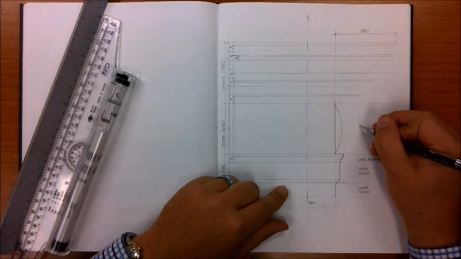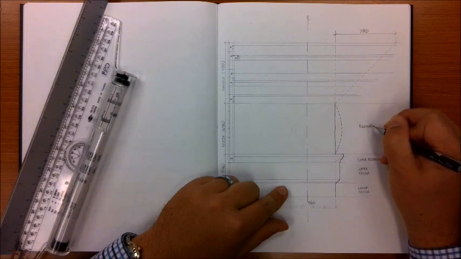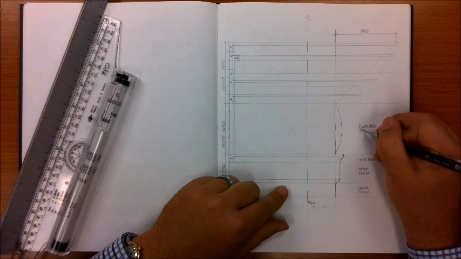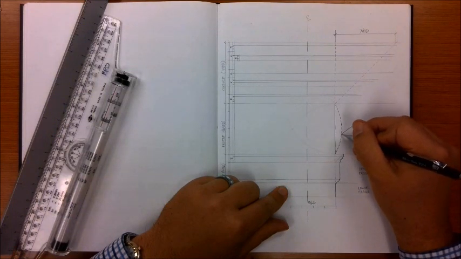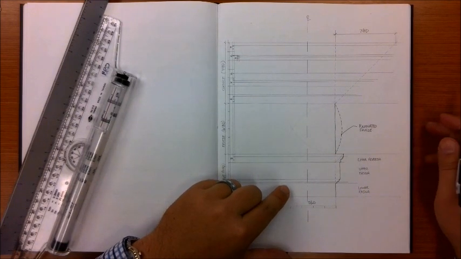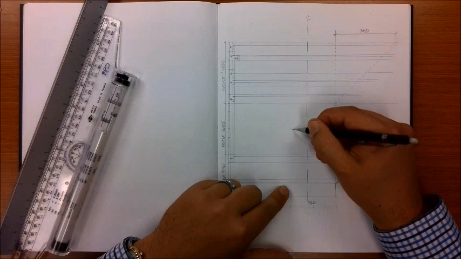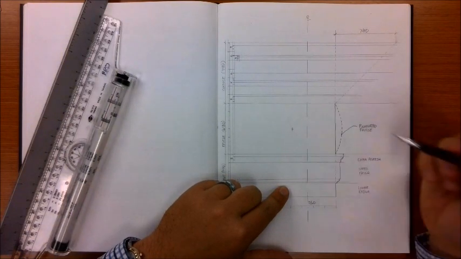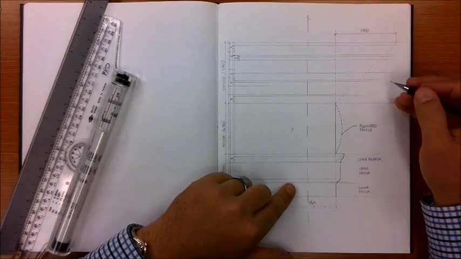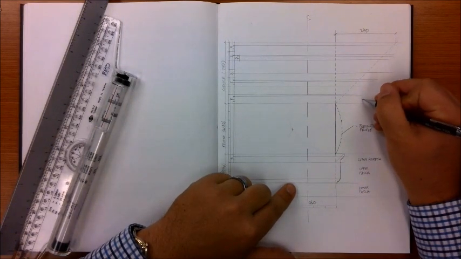Okay, so we call this a pulvinated frieze. This element right here. Okay. And if you want, you can kind of add that point in there so you can be reminded of how we got that. This next area that we're going to draw is called the bed mold.